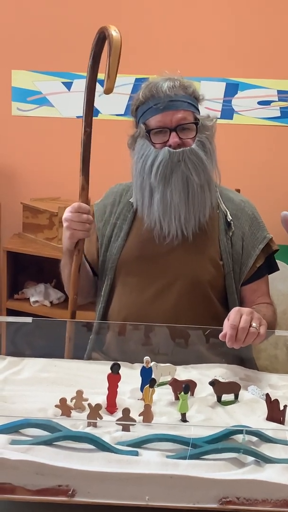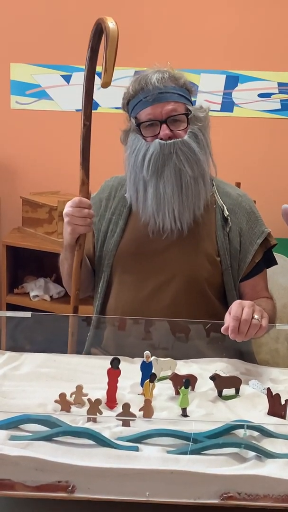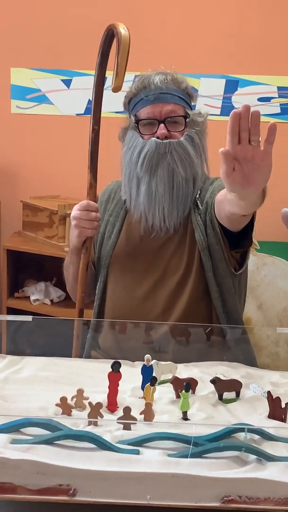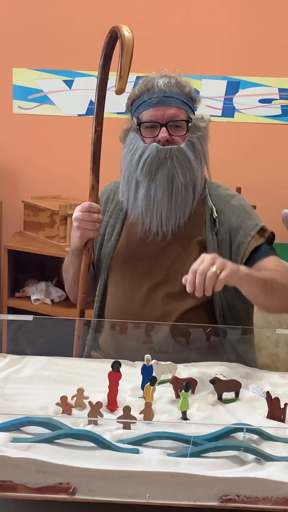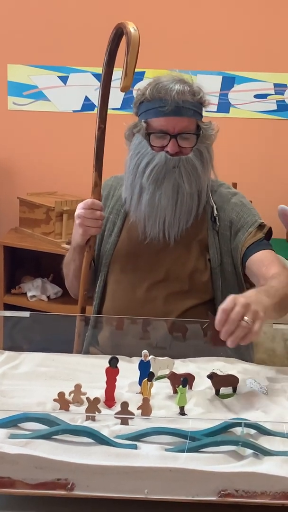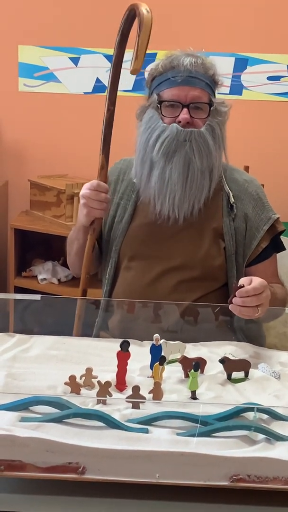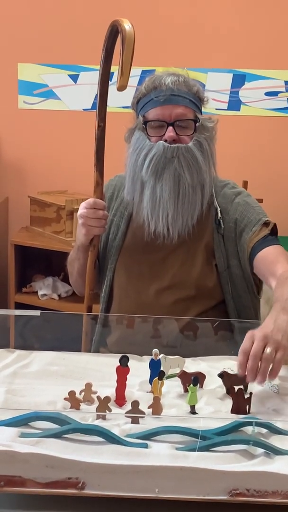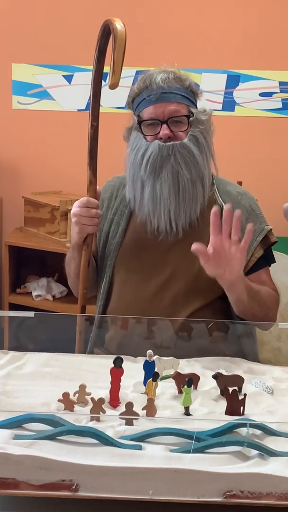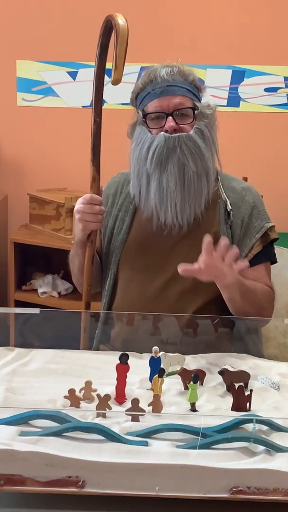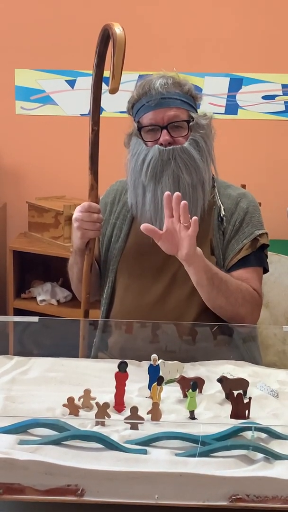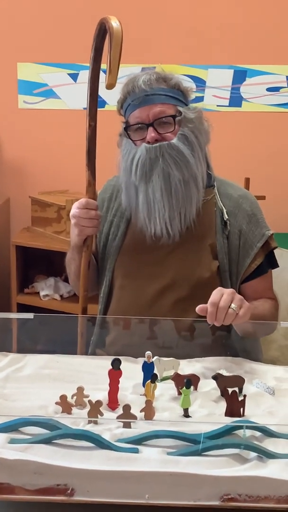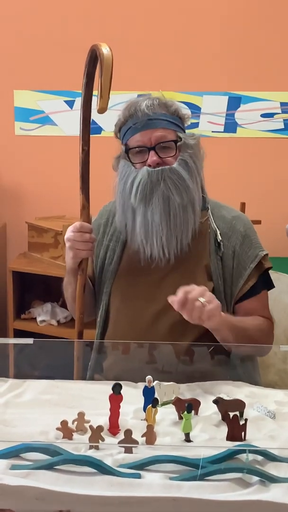So you know what Pharaoh said to Moses? He said, "No, I will not let your people go." Wow. Moses went to God and said, "God, he just won't let these people go." So you know what God did? He sent 10 different plagues, 10 different things that would force the Egyptian people and the Pharaoh to really think carefully about letting these people go.